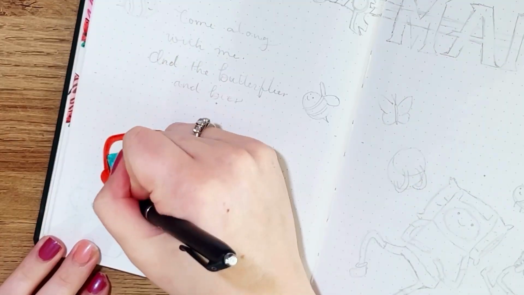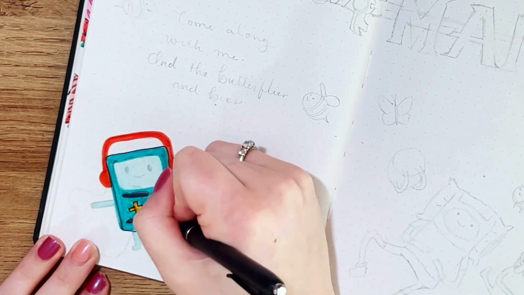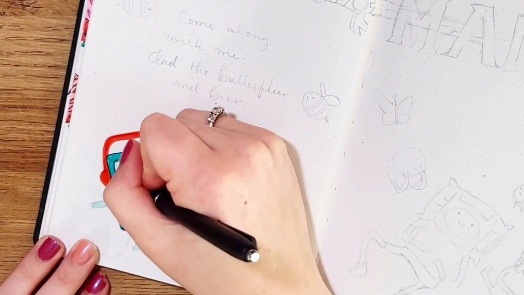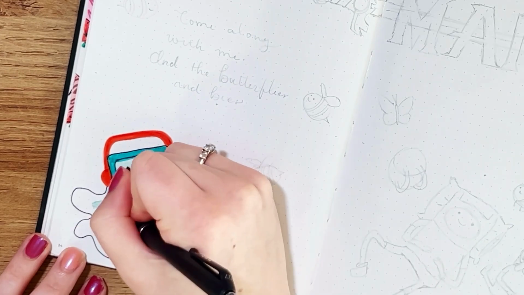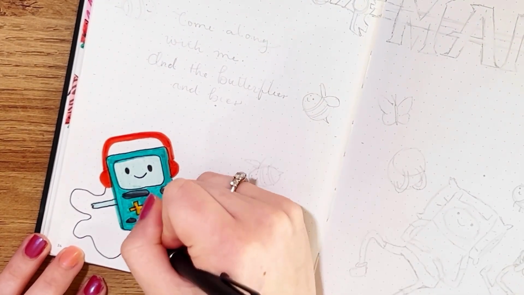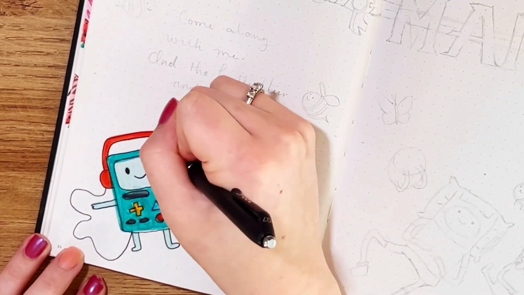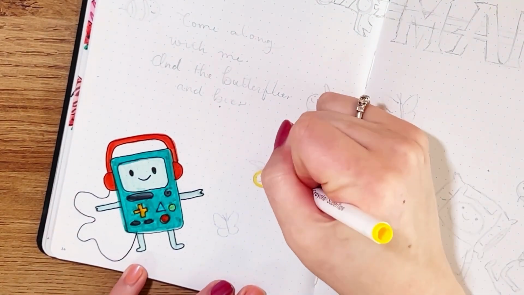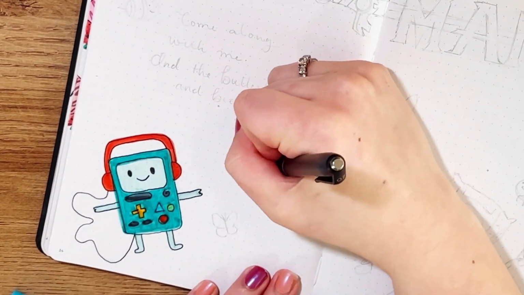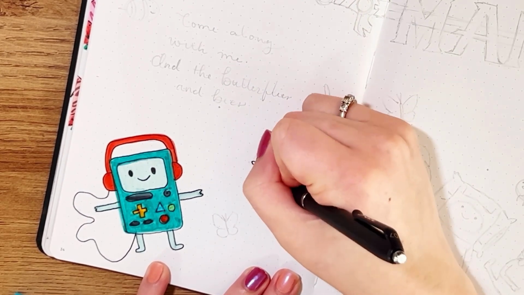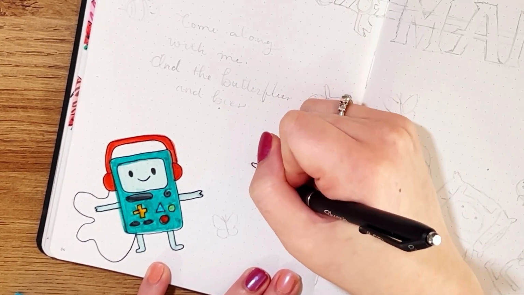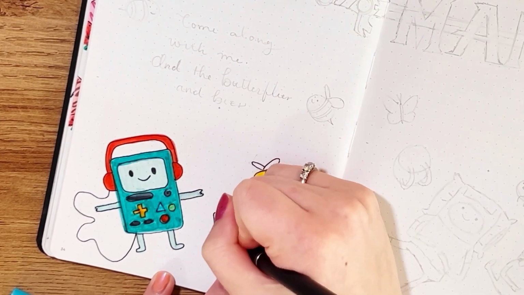So if you haven't seen the title of today's video, today's theme for March is Adventure Time, and hopefully, even if you haven't seen the show, you might recognize some characters, or you might just enjoy the art that I do today. But I had so much fun creating this spread, and each page is like a different character, a different kingdom of Adventure Time.